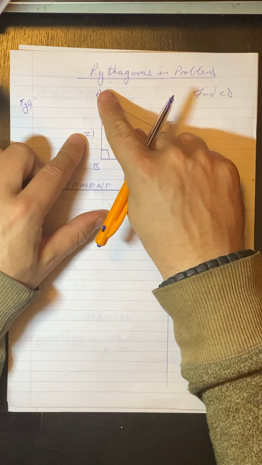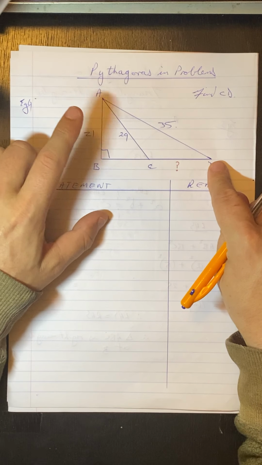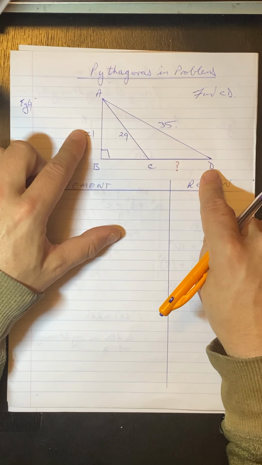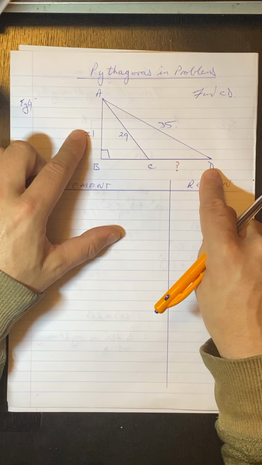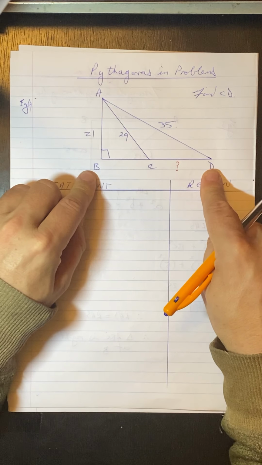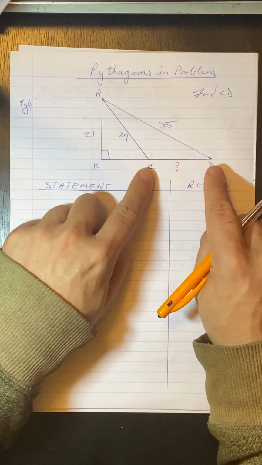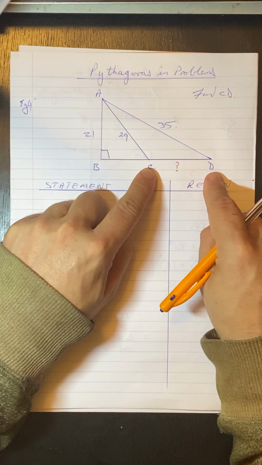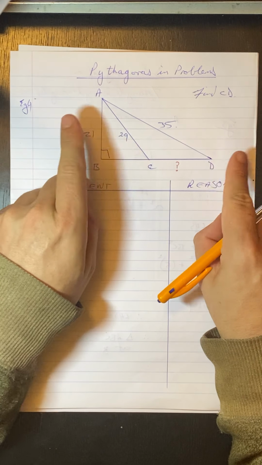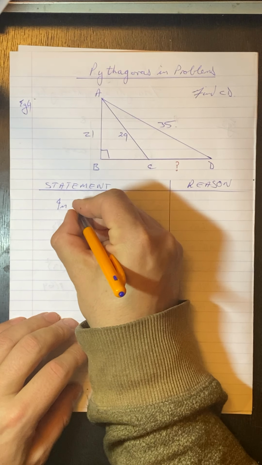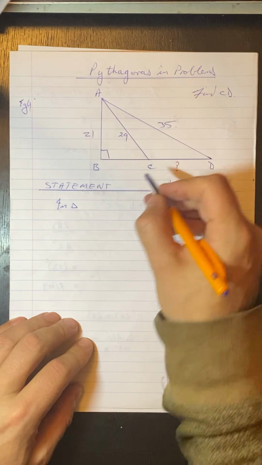If I work in the triangle ABD, I have that side and I have that side. I can find the length BD. Now, if I have the length BD and the length BC, I can say BD minus BC, and that will leave us with CD. Okay? So that's my thought process, grade 9s. And I'm going to use Pythag twice here. So the first thing I'm going to do is I'm going to say in triangle ABC.